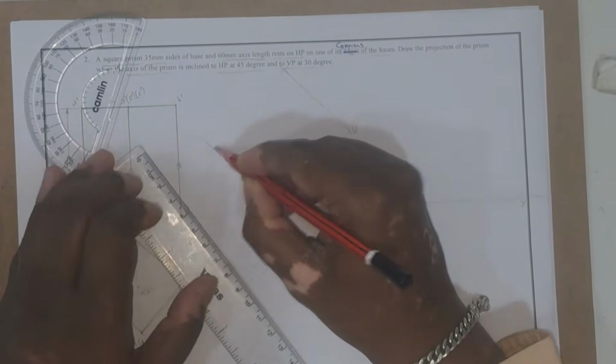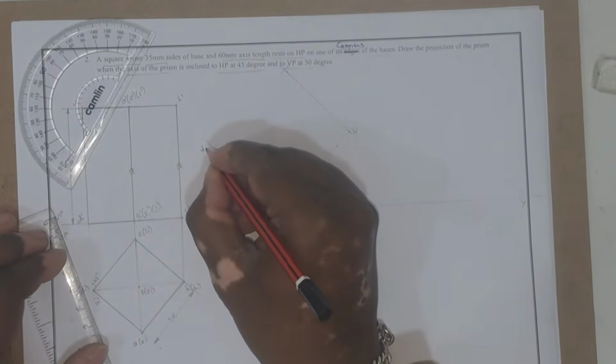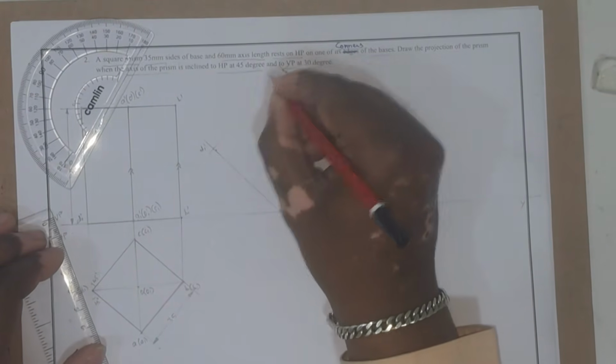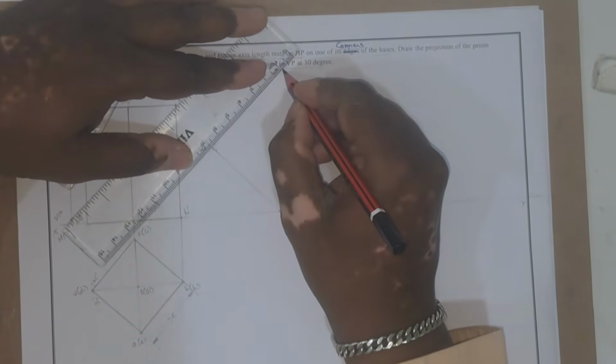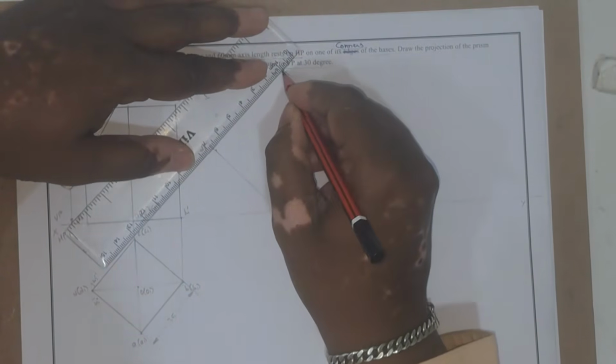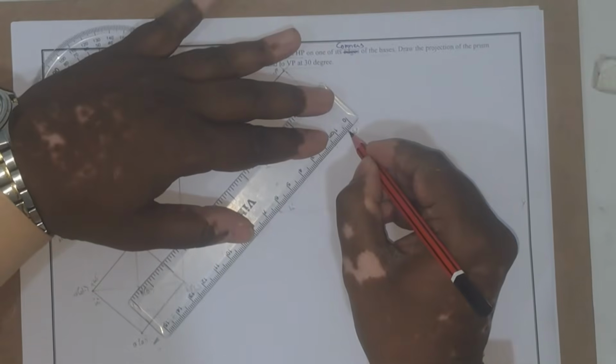So this point here becomes my D1 dash and this point here becomes my D dash. So join all these 4 points with proper visible lines and we shall get our second position front view.